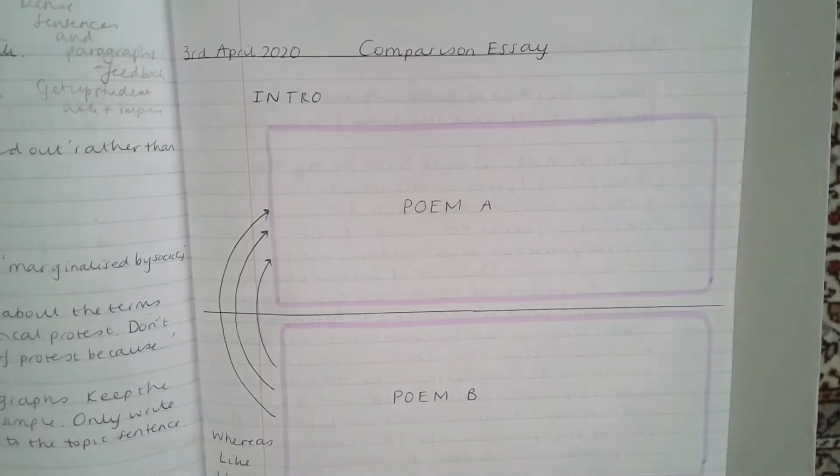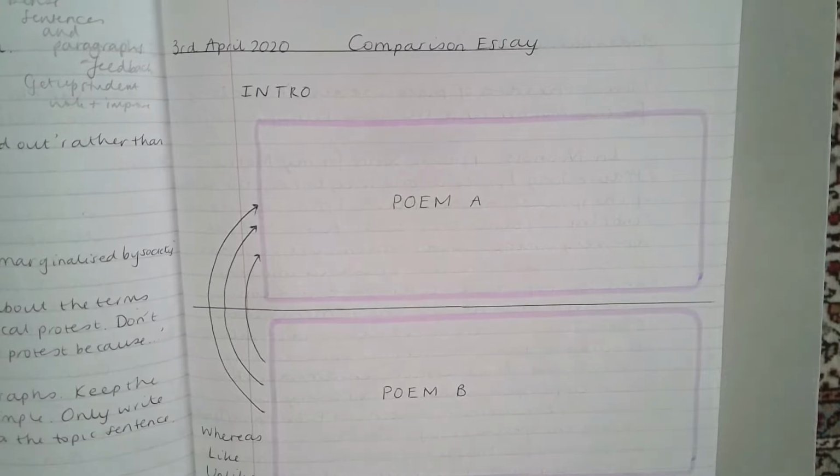Morning. Today I'm going to be talking you through how to answer a comparison poetry essay. Now these, I would suggest, are the same skills that you can apply from lower down in Key Stage 3 all the way up to Key Stage 4 as well. So this can apply to a GCSE poetry comparison response as well.